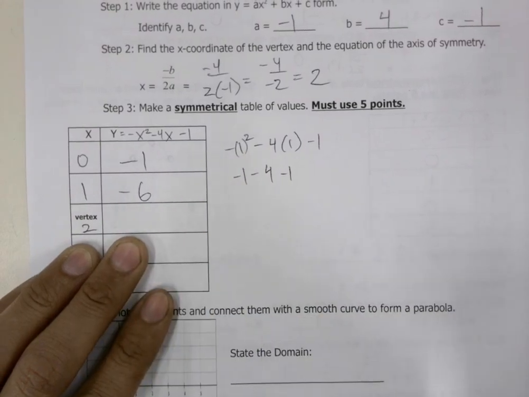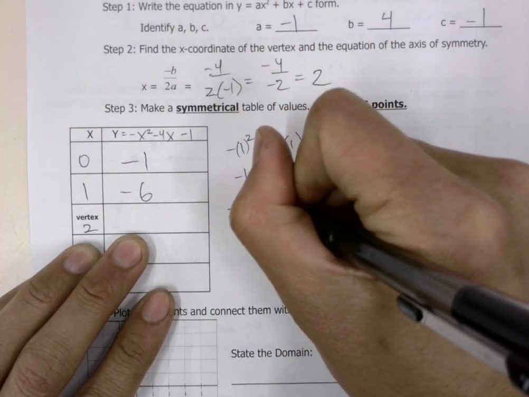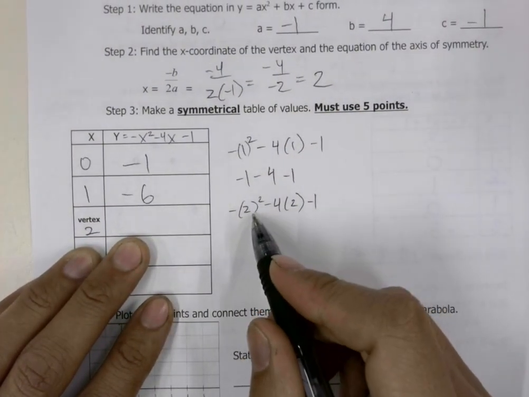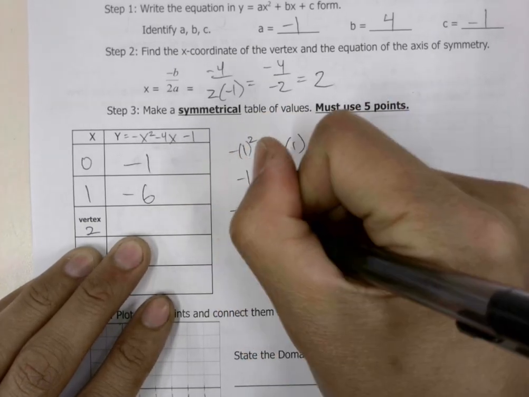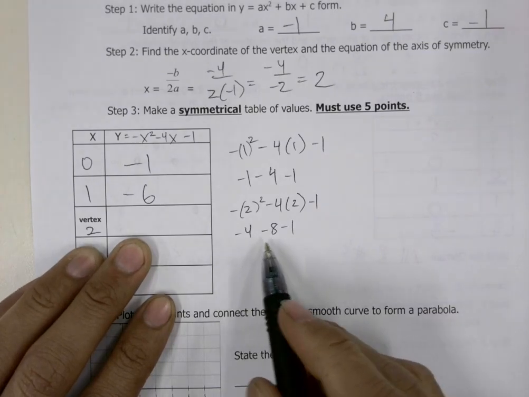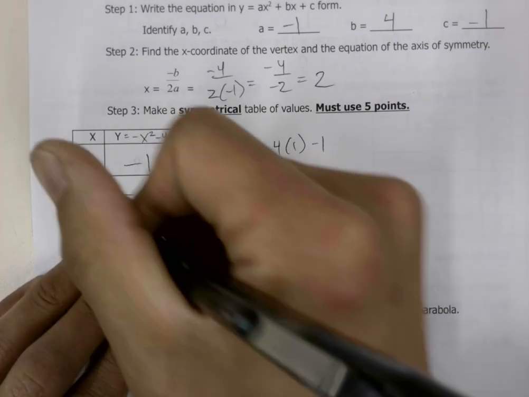All right. So what about 2? Well, for 2, it's negative 2 squared minus 4 times 2 minus 1. So this is 4, but it's negative, so it's going to be negative 4. Here's negative 8 minus 1. Again, all the signs are the same, so we are going to add and keep the sign. It's going to be negative 13.